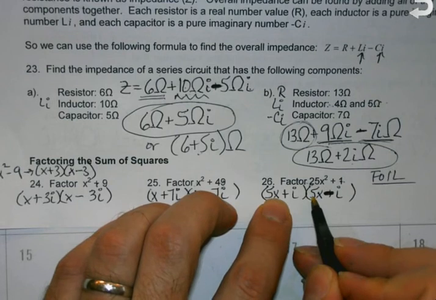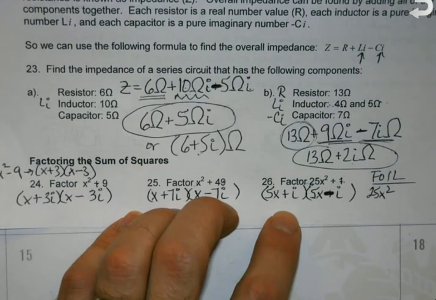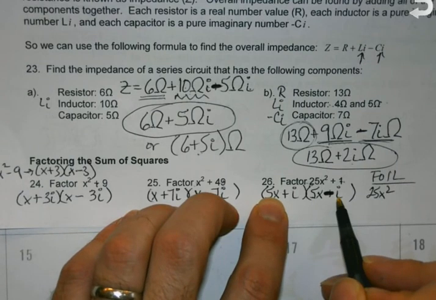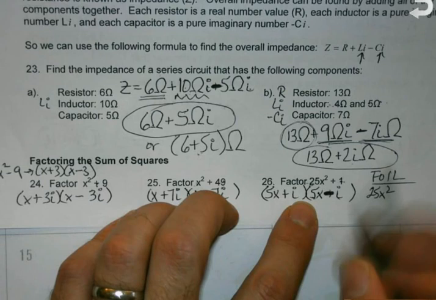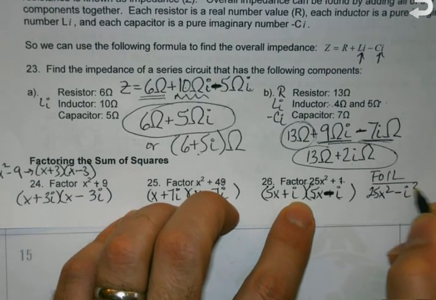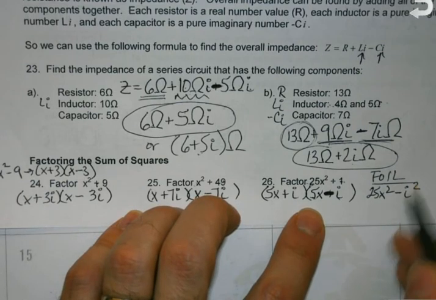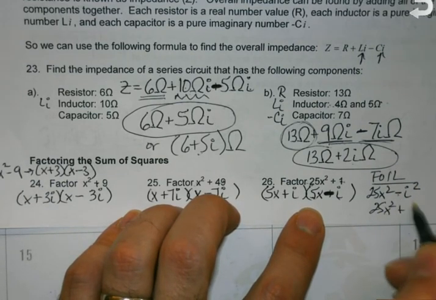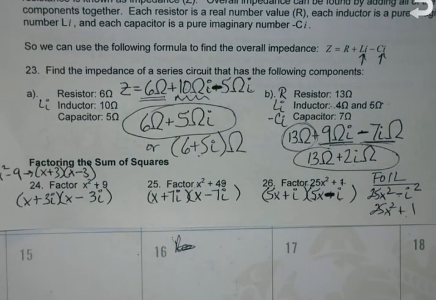5 times 5 is 25x squared. Okay, that makes sense. That should happen. Minus 5xI plus 5xI. They cancel each other out. So then you get to the end, you've got minus I squared. But I squared being negative 1 just changes the sign. 25x squared plus 1. I get it back. Okay? So that's how that works out.